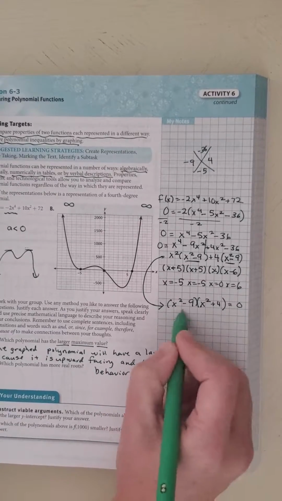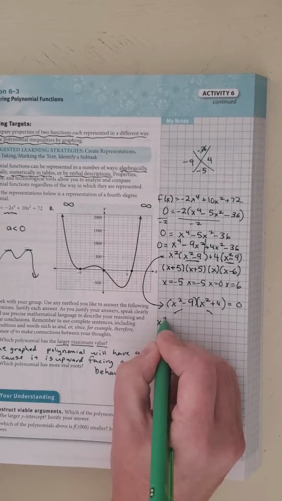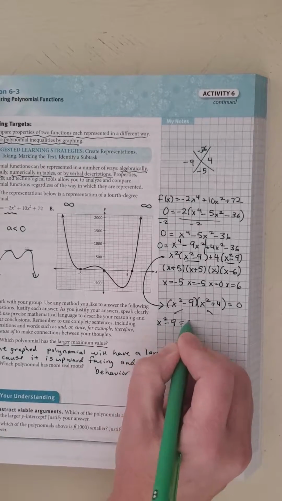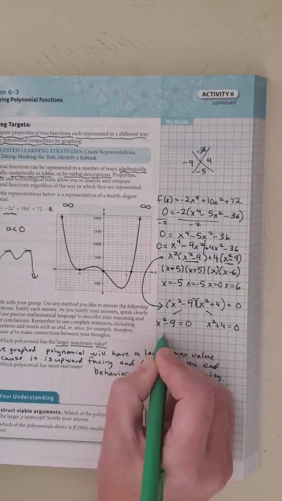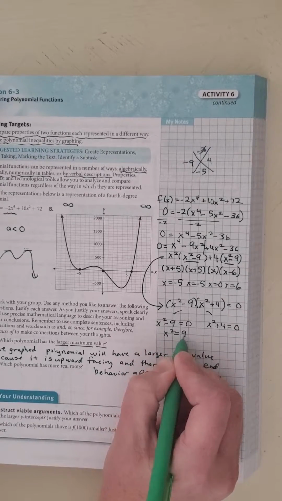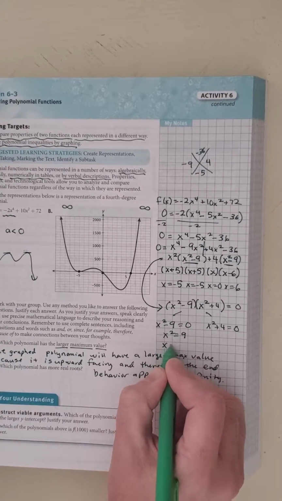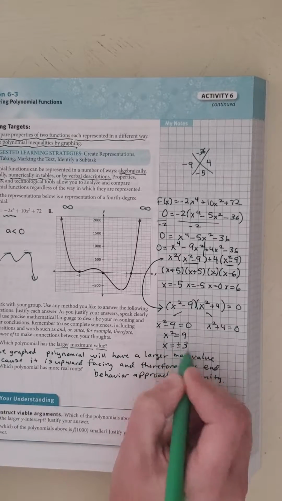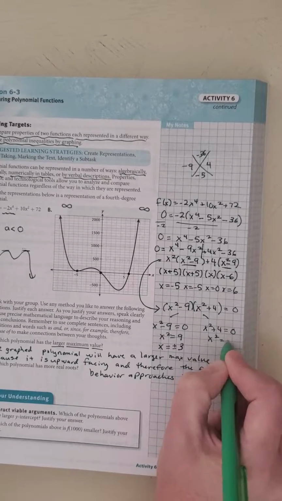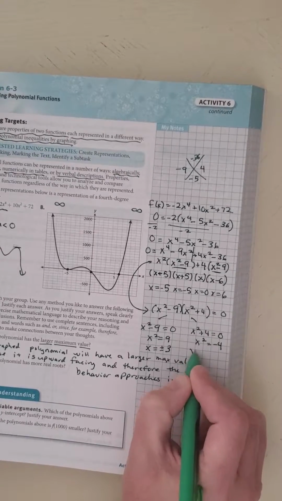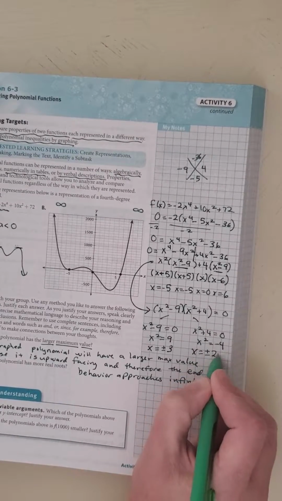Now I'll set each factor equal to 0. That gives me x squared minus 9 equals 0, and x squared plus 4 equals 0. Add 9 to both sides, I get x squared equals 9. Square root both sides, I get x equals plus or minus 3. Subtract 4 from each side, I get x squared equals -4. Square root both sides, I get x equals plus or minus 2i.